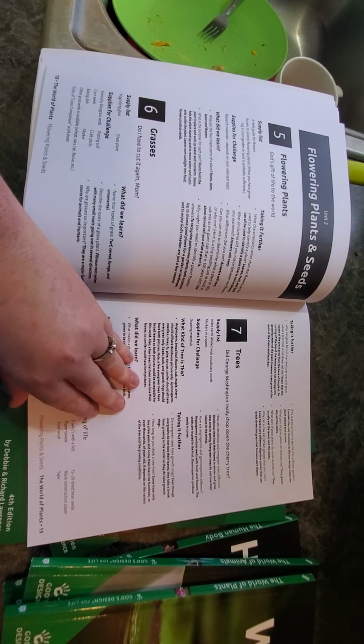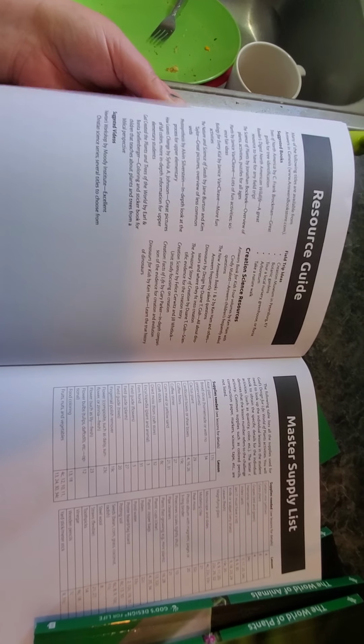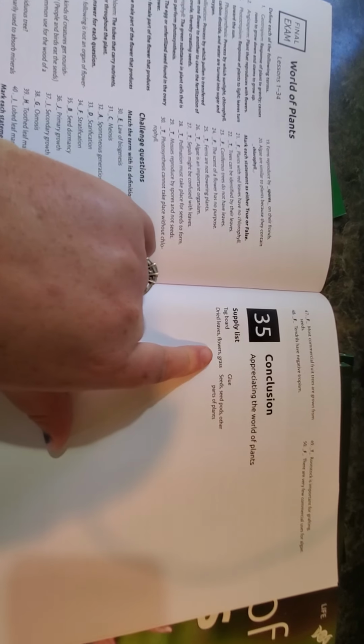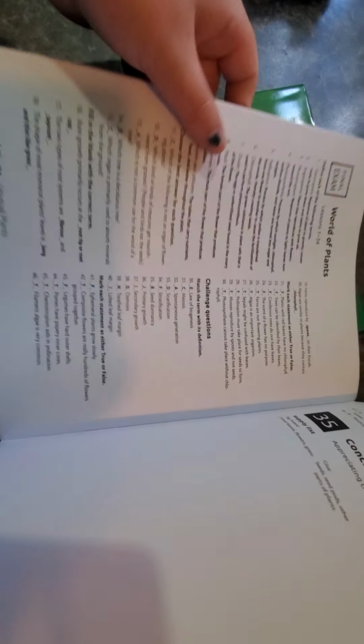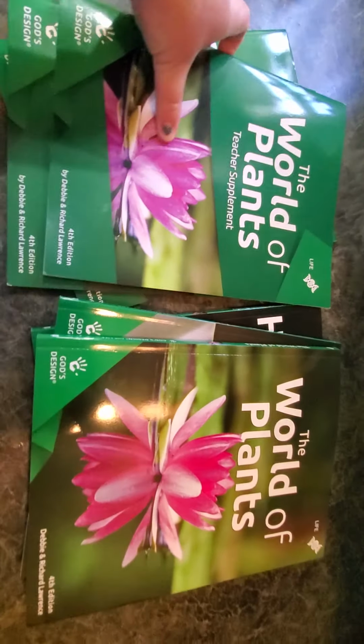And then, yeah. And then back here, there's the works cited, the master supply list, and it tells you what supplies are needed and for what lesson. The resource guide. Oh, sorry, dirty dishes. There's your resource guide. And tells you what supplies are needed for your conclusion and your final exam. And here's all the answers for your final exam. So that's what these books have.